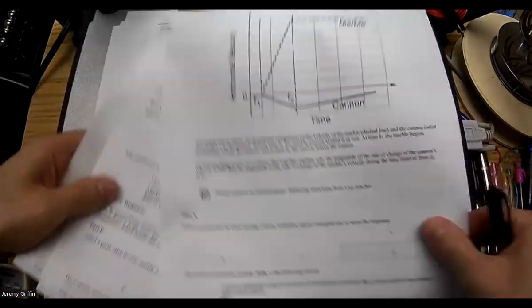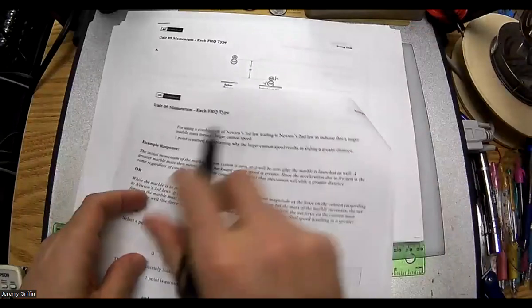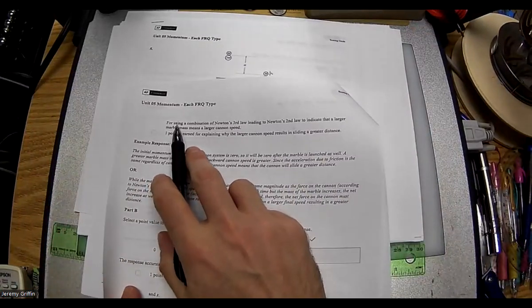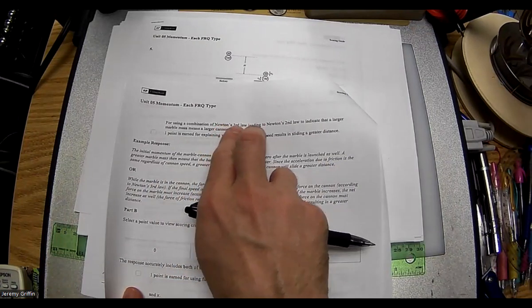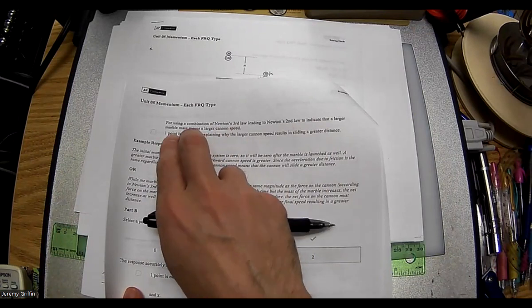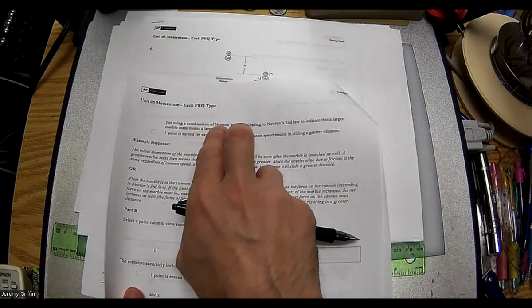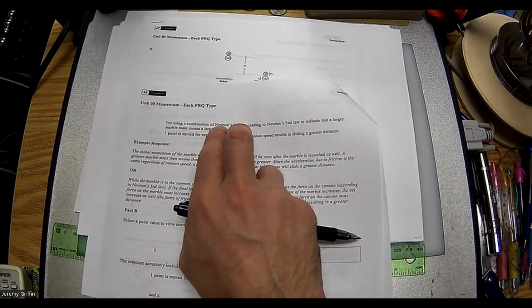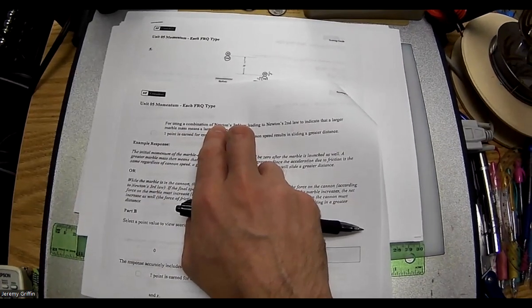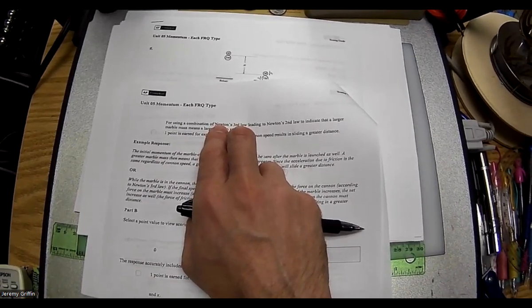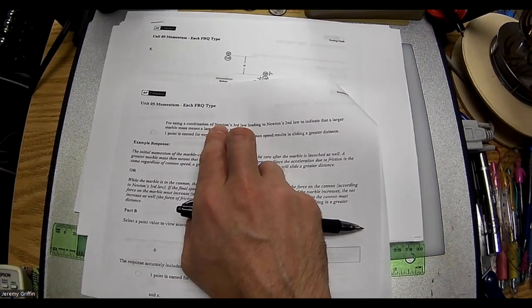Or maybe you said something a little different. Here's the other thing you could have said to also get the same first point: using a combination of Newton's third law leading to Newton's second law to indicate a larger marble mass means a larger cannon speed. What was Newton's third law? Equal and opposite forces. So when that cannon blasts that cannonball, remember the mass of the cannon is greater than the marble, which object has a greater force acting on it, the marble or the cannon? The same force, because that's Newton's third law.